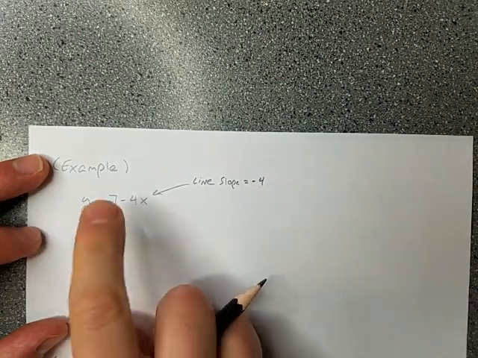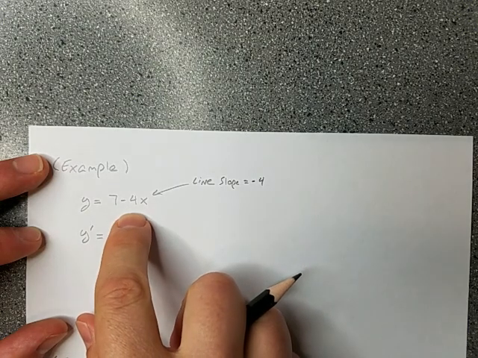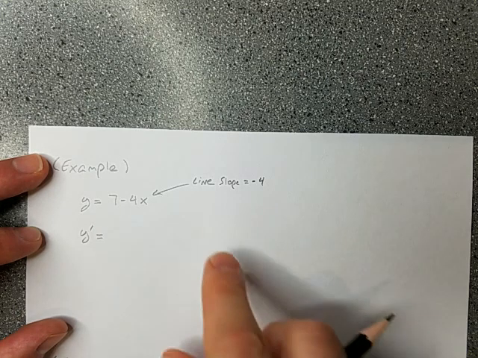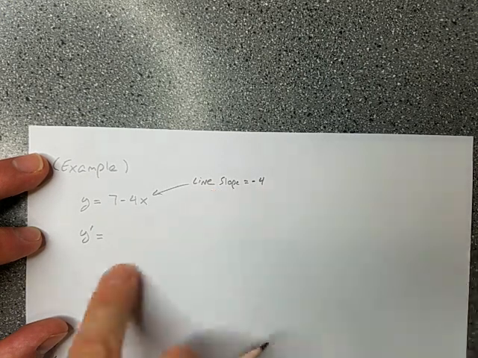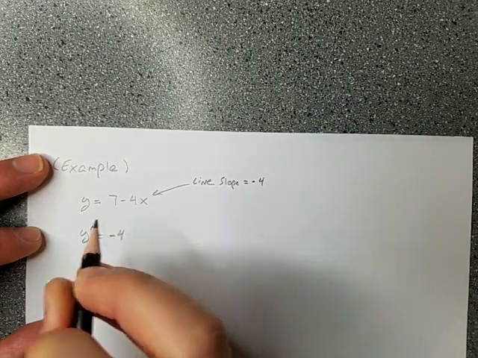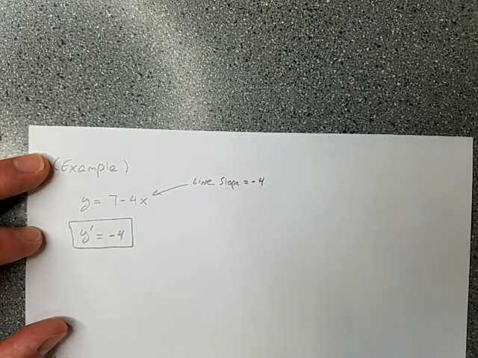If y prime tells you the slope of y, and I'm reading right out of that equation that it's a line that has a slope of negative 4, the slope is negative 4 everywhere. Does the slope of a line change from point to point? No, it's the same everywhere. So y prime will just be negative 4. I guess you could call that a shortcut. That was pretty simple.